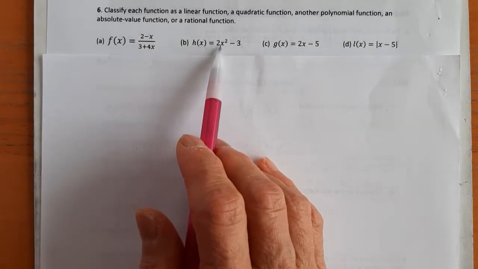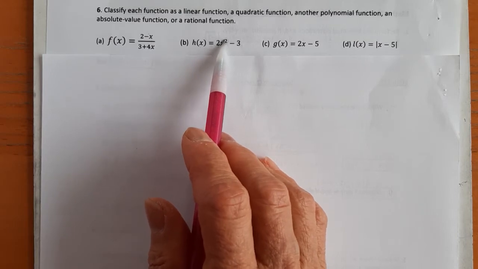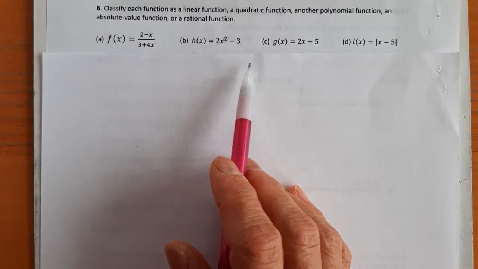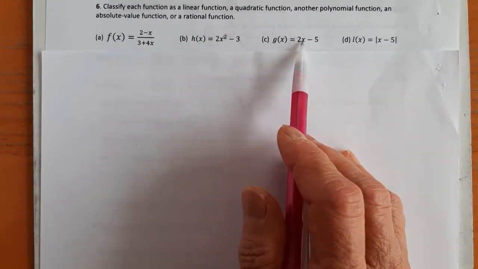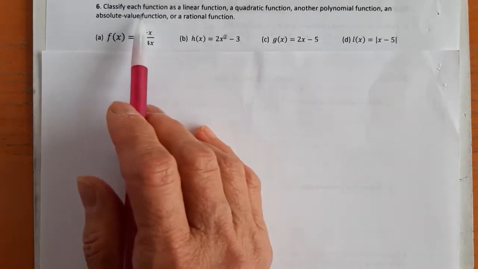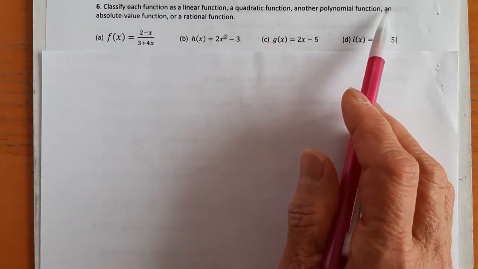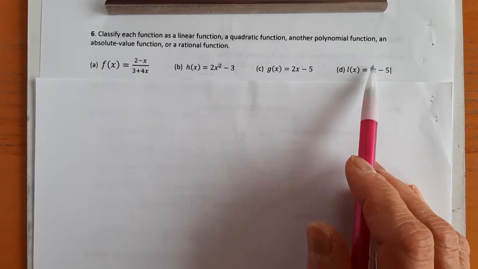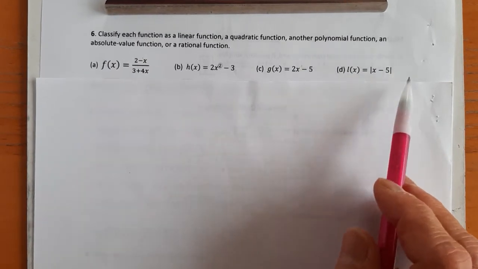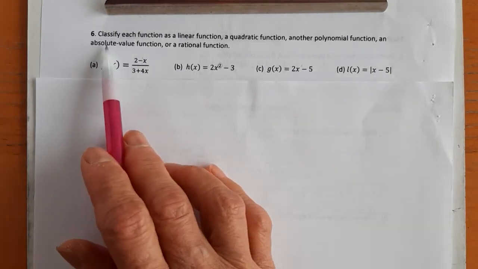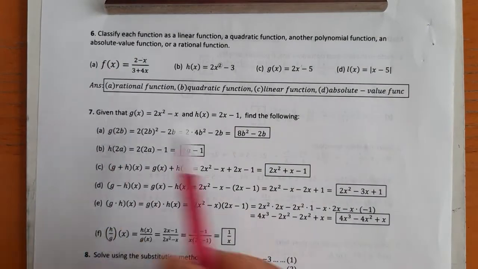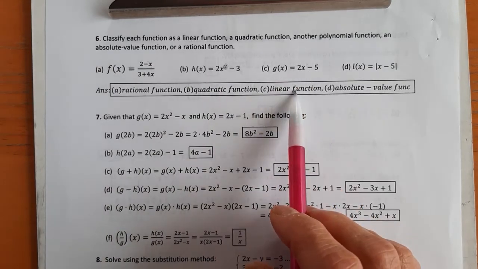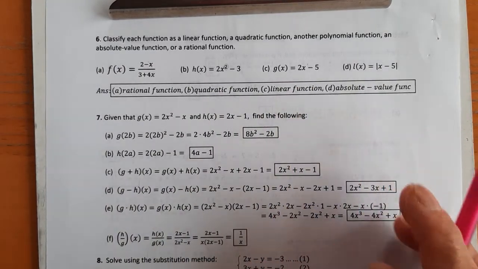B, degree is 2. Here degree 2 is what we call a quadratic function. And C, degree is 1, 2x to the power 1. We call it a linear function because the graph is a line. And D has this absolute value symbol, so that's an absolute value function. So A, rational function; B, quadratic function; C, linear function; and D is an absolute value function.